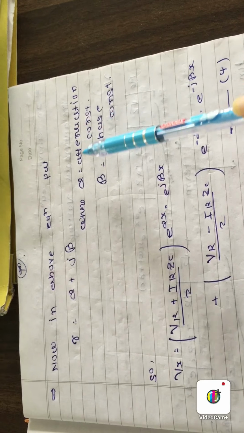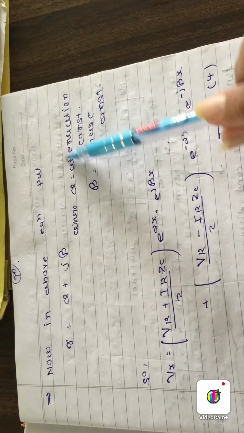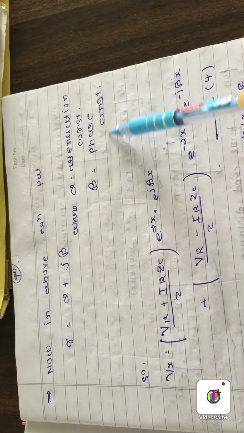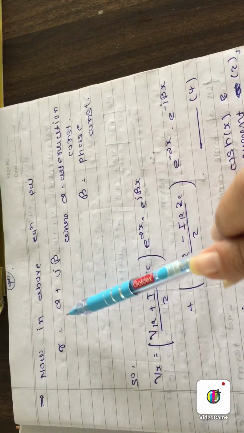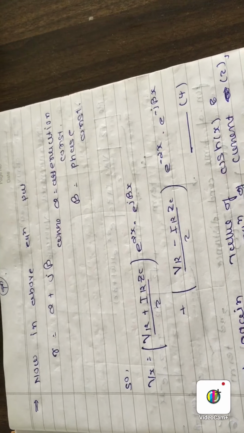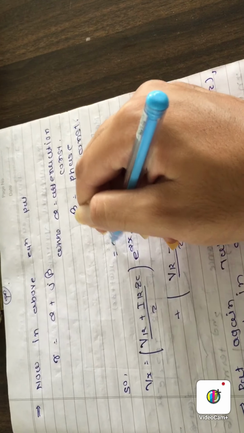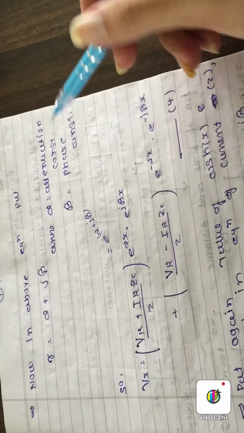Alpha is the attenuation constant, which is related to the magnitude of the wave, and beta is related to the phase of the wave. So instead of gamma we put alpha plus j beta like this. Now you know the rule.